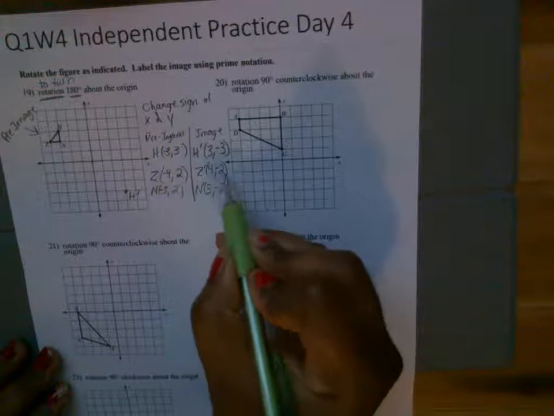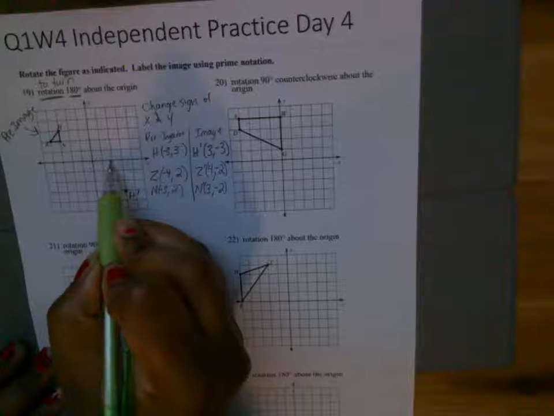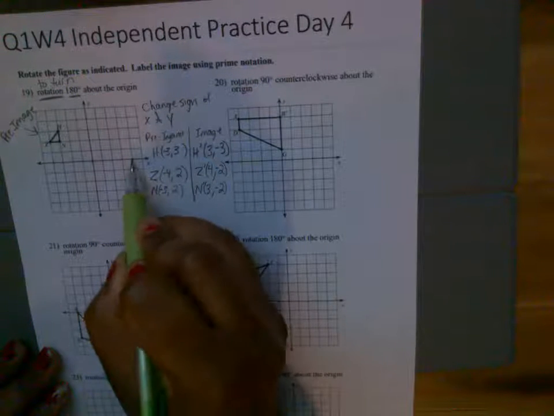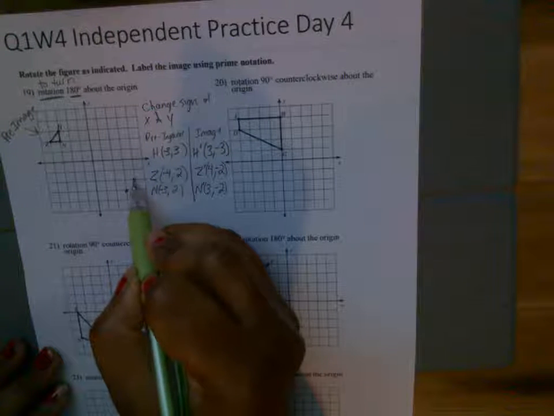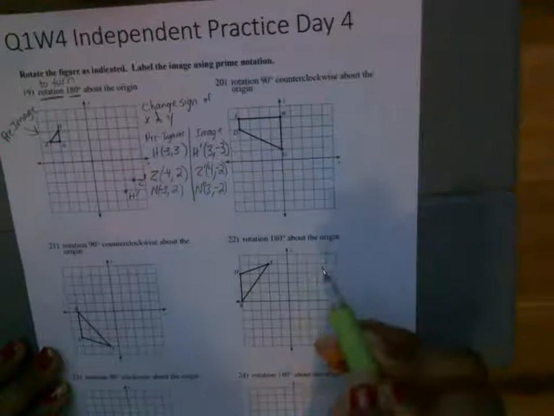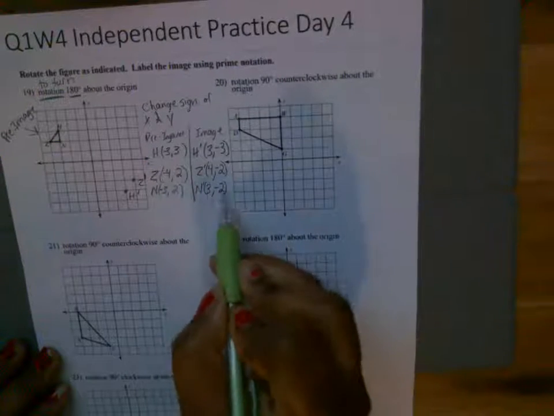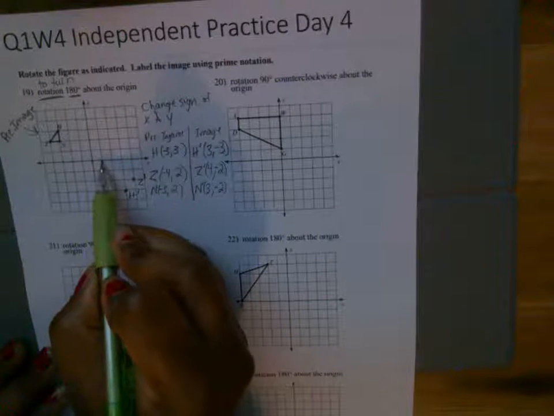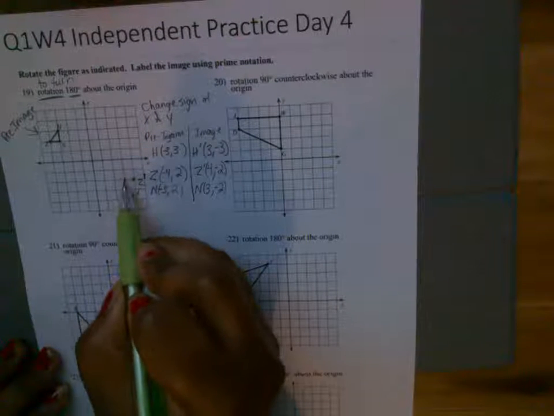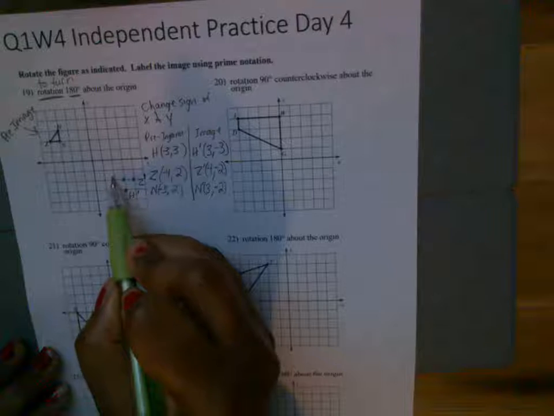Then we got positive 4 and negative 2. So go over 1, 2, 3, 4, and then negative 2, 1, 2. That's down 2. This is Z prime. And then 3 and negative 2. So go over 1, 2, 3, and down 1, 2. This is N prime.